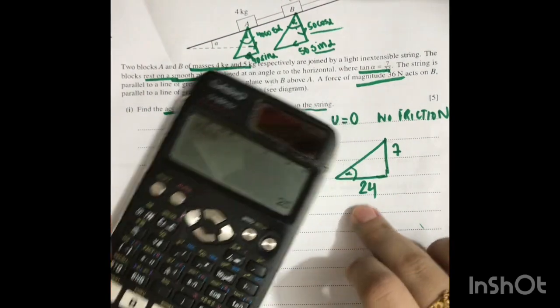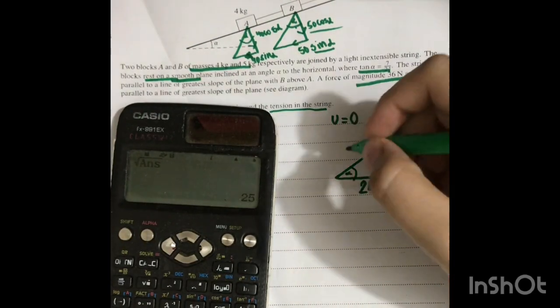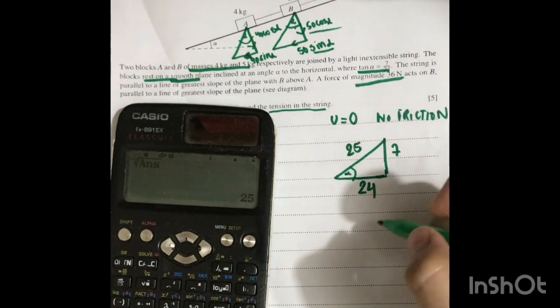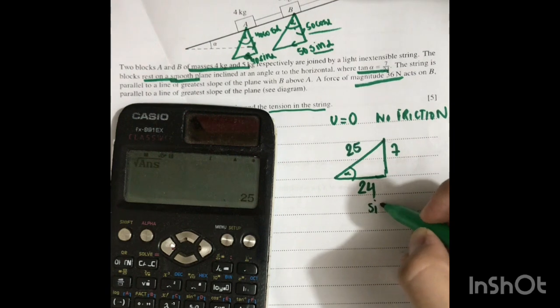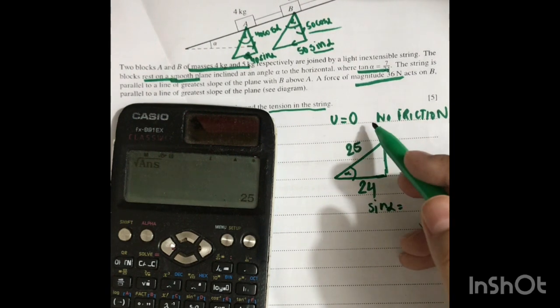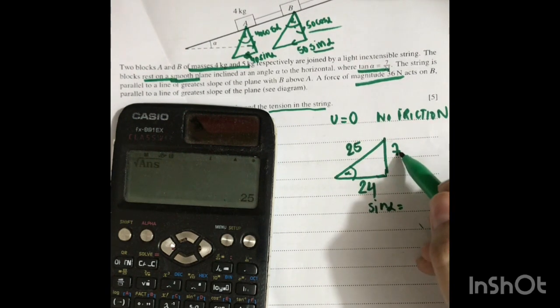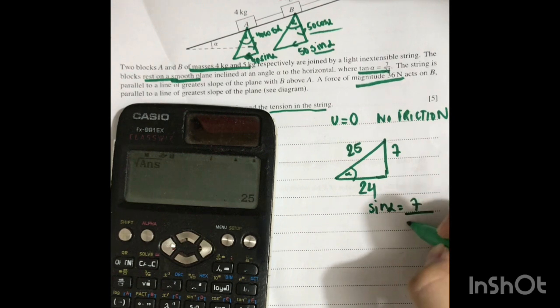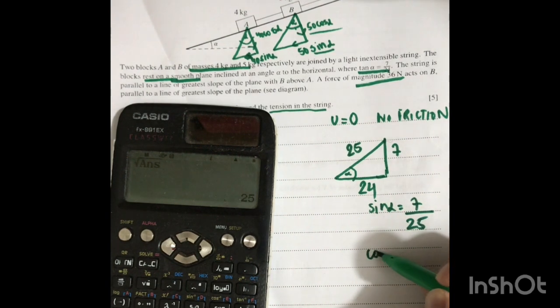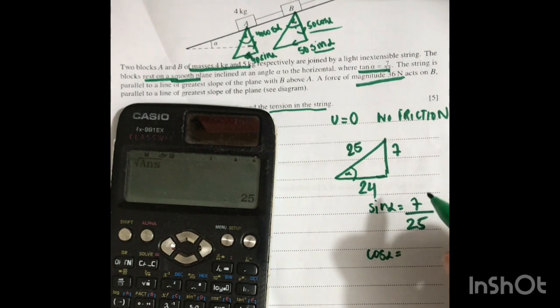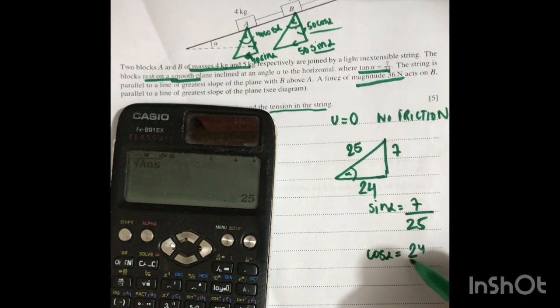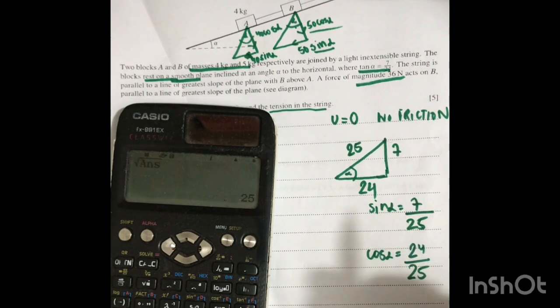So this side is 25. So that means that sine alpha is equal to the perpendicular over the hypotenuse, so it's 7/25, and cos alpha is equal to the base over the hypotenuse, which is 24/25.